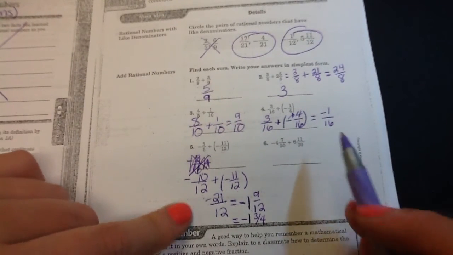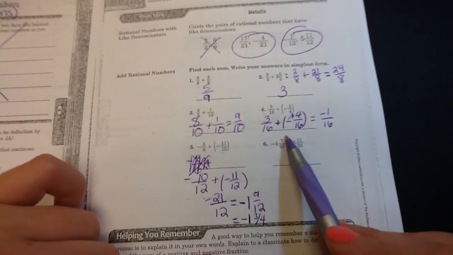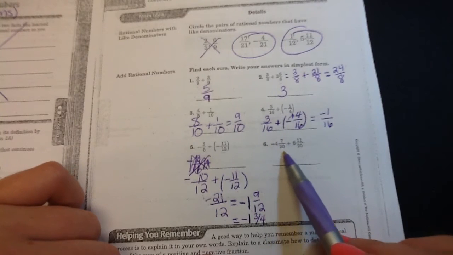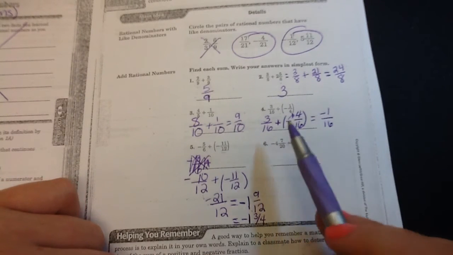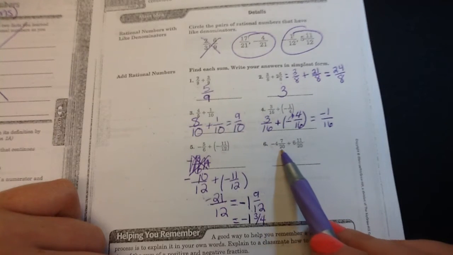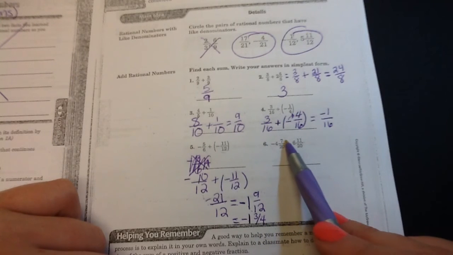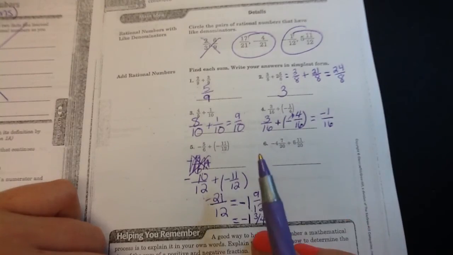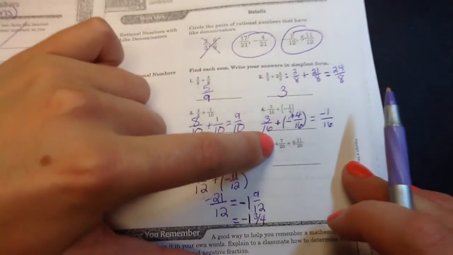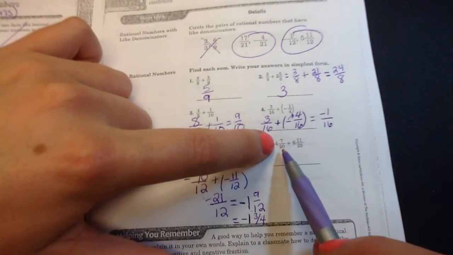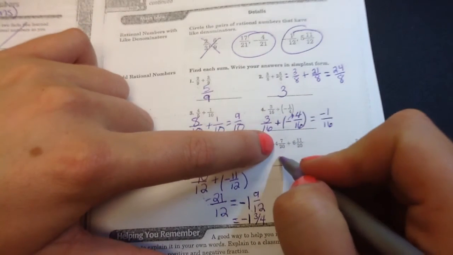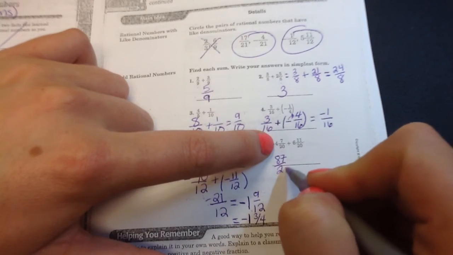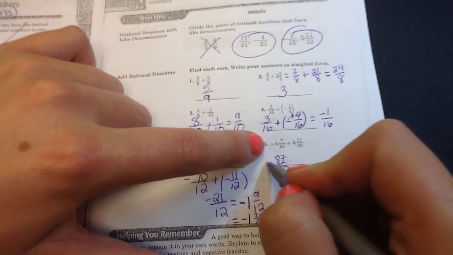All right, last one. This is a little tricky. We have a negative mixed number, and this might be something you haven't seen before. So what I want you to think about is negative 4 times 20 minus 7 instead of plus 7. Or you can hold that negative sign. 4 times 20 is 80, plus 7 is 87. And we can pull that negative back out at the end.